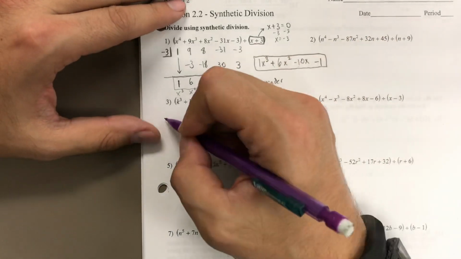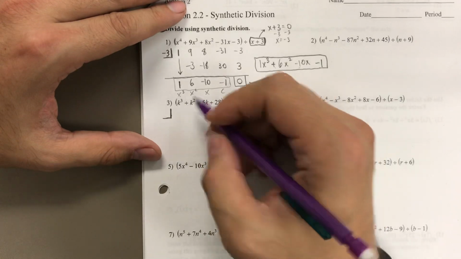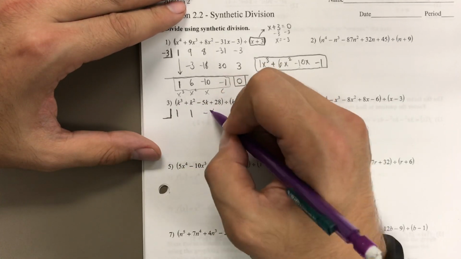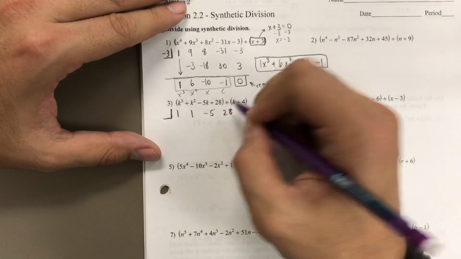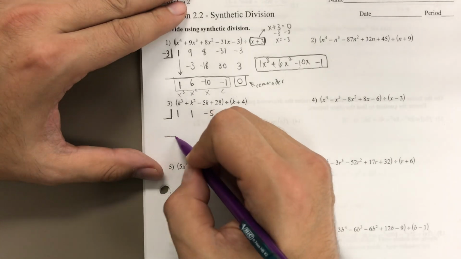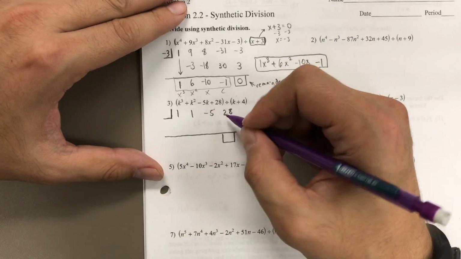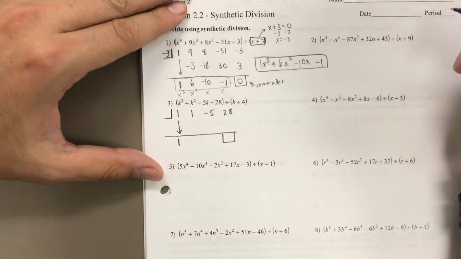All right, so we do the corner. That's where our divisor is going to go. Then we go ahead and put the coefficients for all of these. So we have 1k to the third, 1k to the second, -5k to the first power, and then a +28 as our constant value. We draw our line underneath those. We draw a box under the constant value, 28, and then we draw an arrow straight down because that 1 is going to be the exact same number.